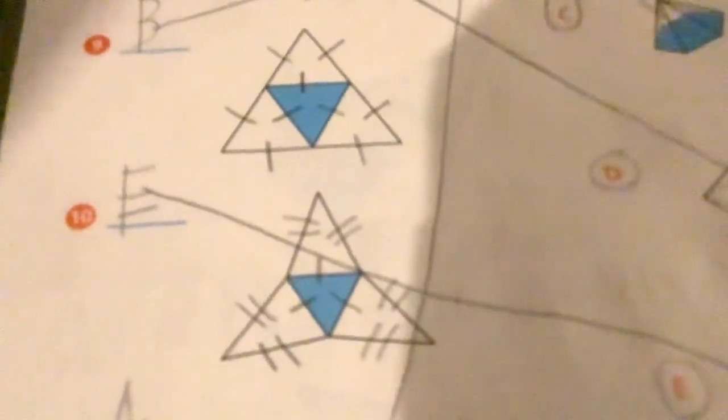Wait a second. There's something different about the lateral faces. These lateral faces only have 1 tick mark in each side. But these lateral faces have 2 ticks on 2 of its sides, but 1 tick on 1 of its sides.